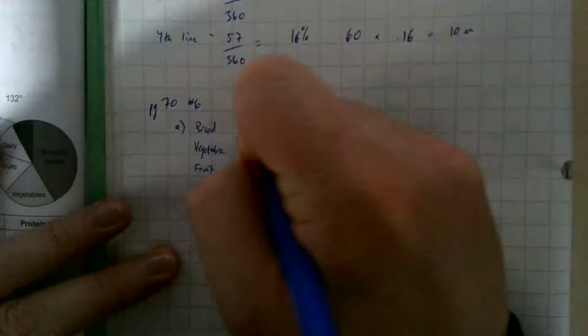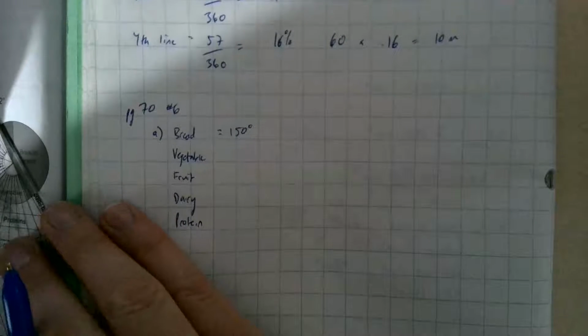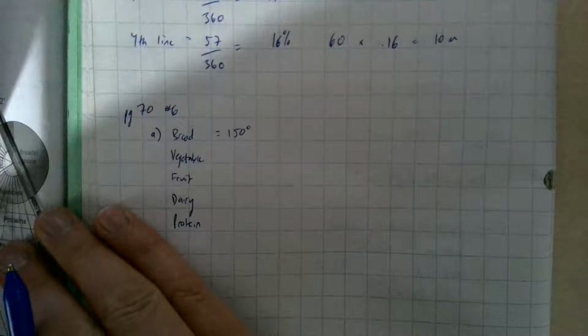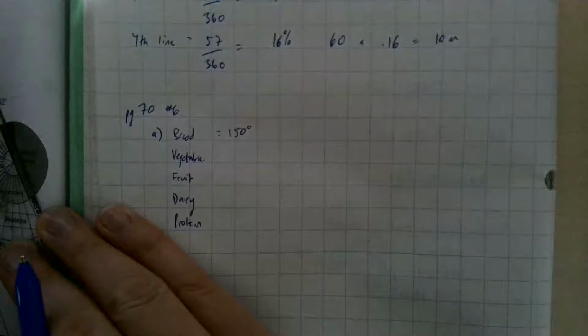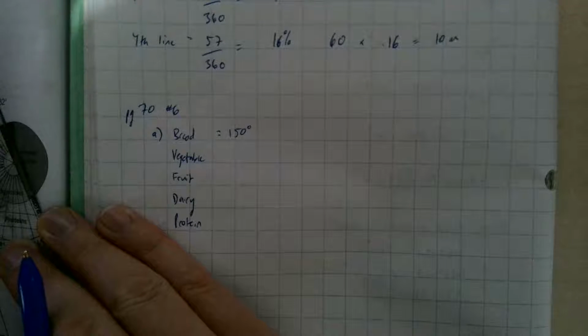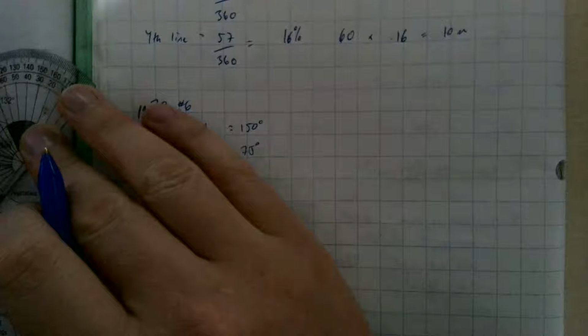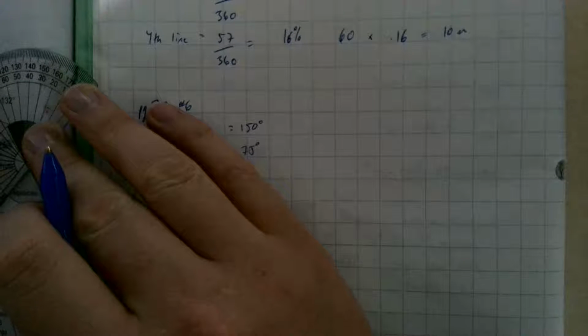It seems to take 150 degrees. Vegetable is 75 degrees. Oh, they're giving us nice numbers to work with, it looks like. Next one, 60 degrees.